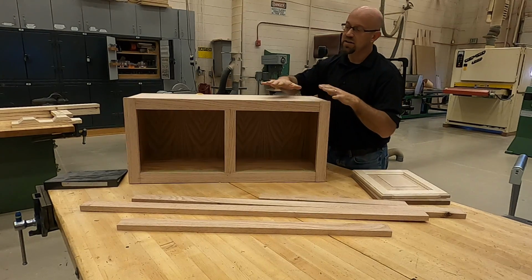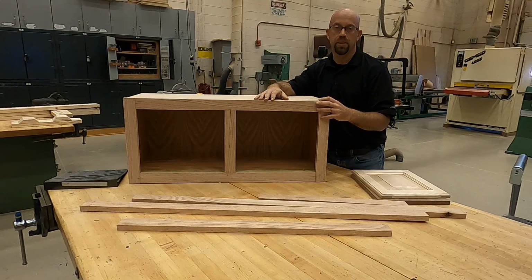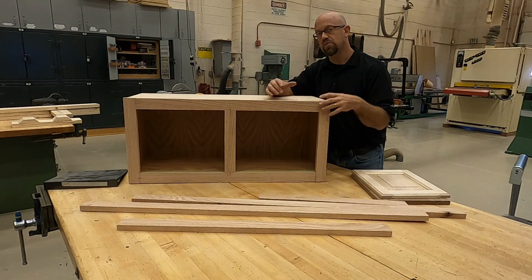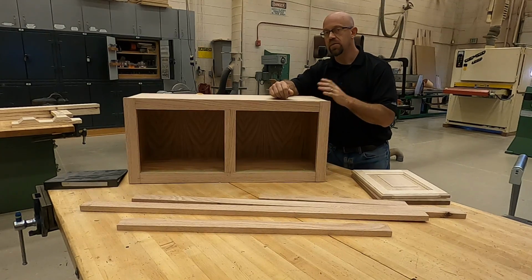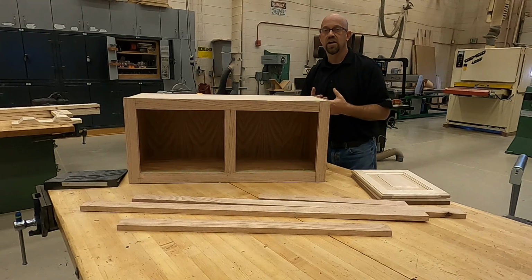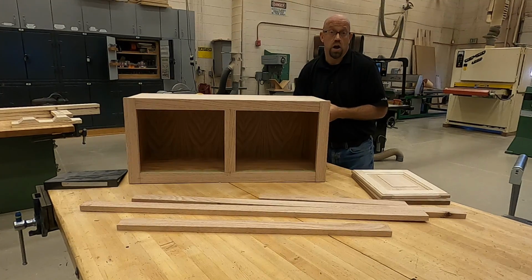Now, on this particular cabinet, we're going to be putting a flat panel door, okay? So that essentially means we're going to be using a panel product inside the door frame itself. So let me explain to you how we can figure out very easily all the different parts to a door and what they are.